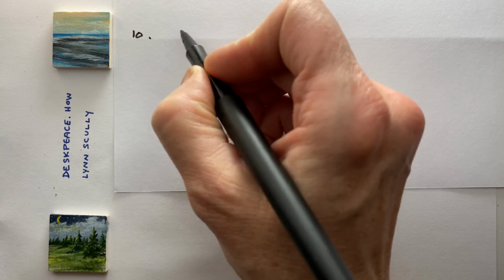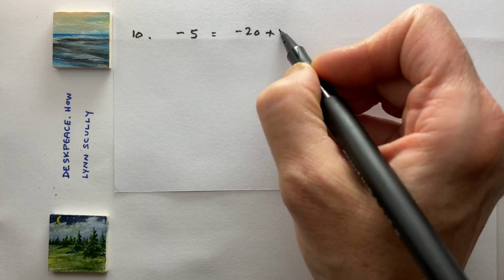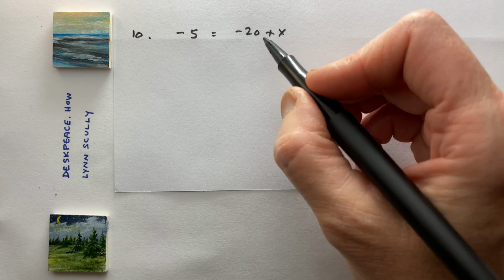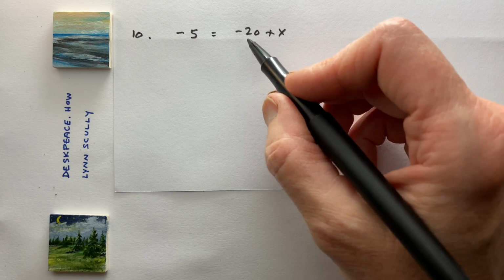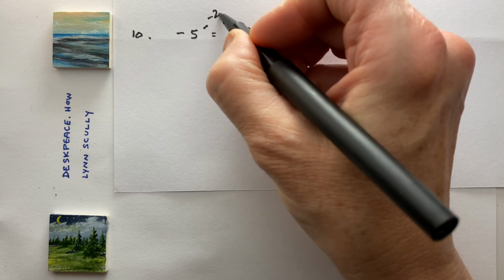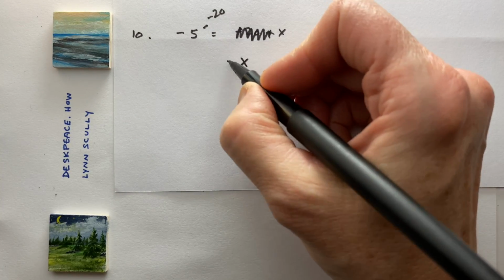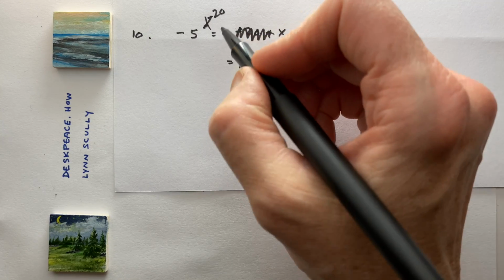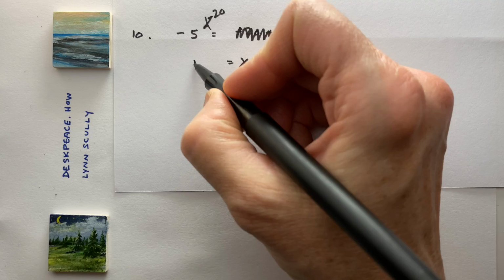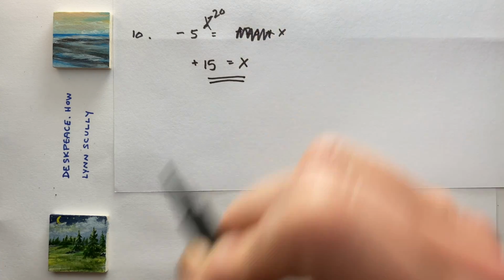Number 10, -5 equals -20 plus x. I want to get the x alone. 20 is attached by addition. Actually, it's -20 is attached by addition. Move it by subtraction to the other side of the equal sign. My x is alone, so I'm almost there. Minus a negative turns into plus, and the larger value is positive, and 20 minus 5 is 15. All done.